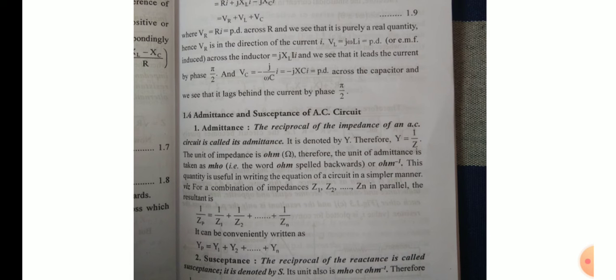Impedance is denoted by Z, and its reciprocal is called the admittance. The unit of impedance is ohm. Therefore, the unit of admittance is taken as mho. So, this quantity is useful in writing the equations of a circuit in a simple manner.